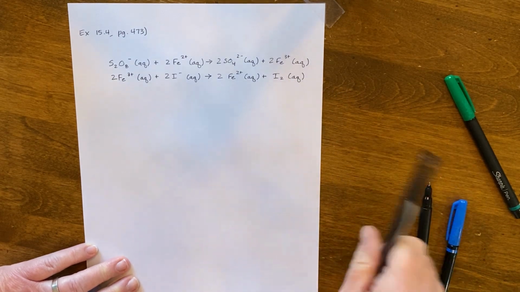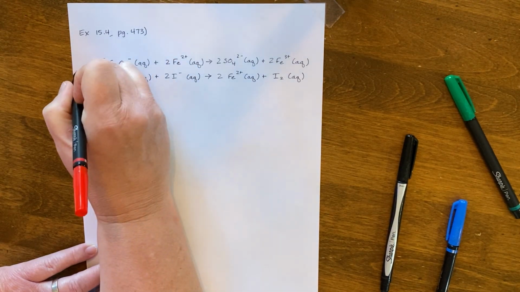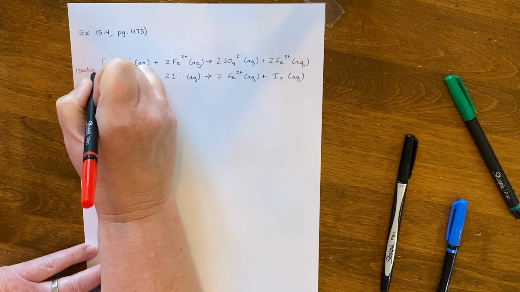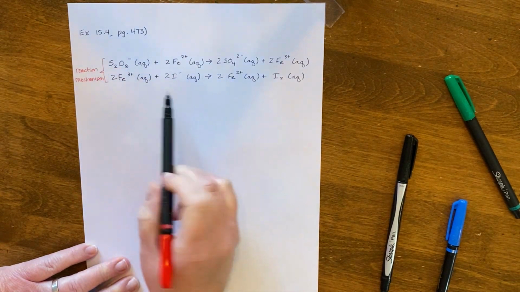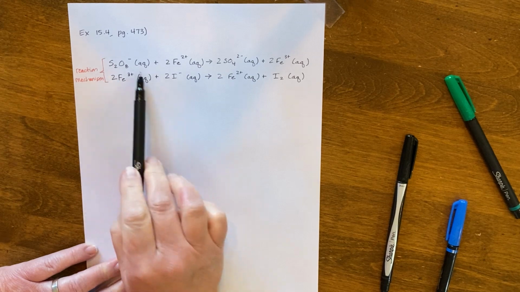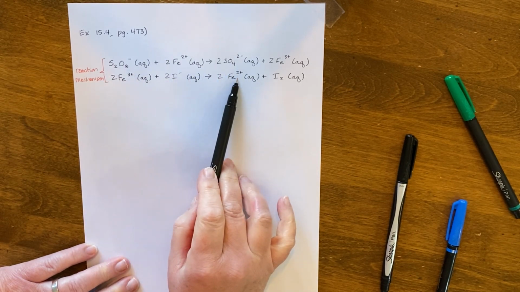Okay, so these two things together are my reaction mechanism, which means both of these reactions are going to take place. This is going to happen, and then as soon as this happens, this reaction is going to happen.